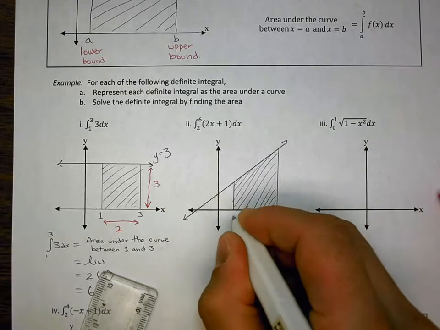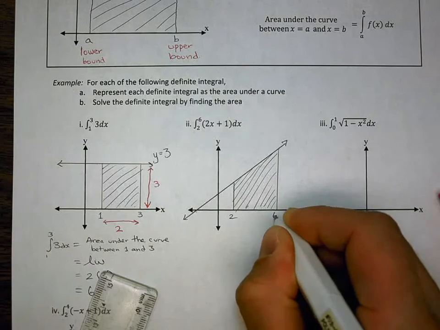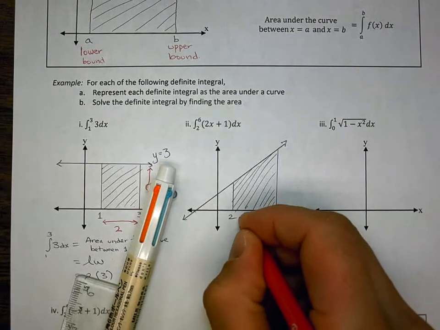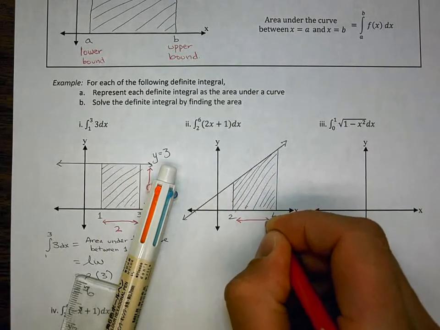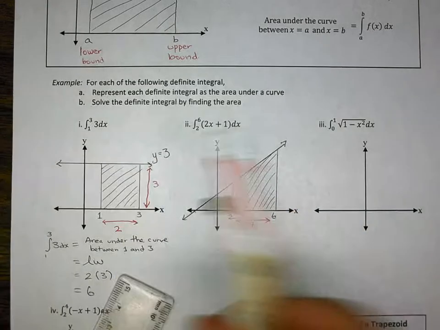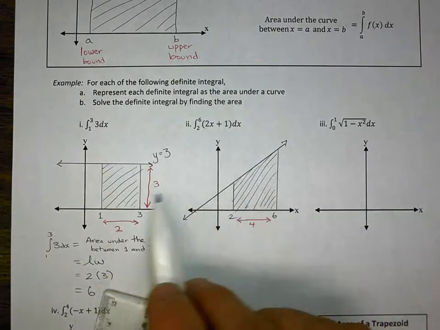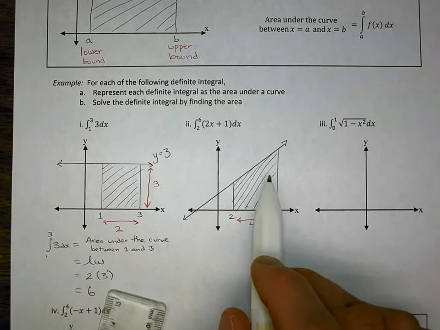Okay, so this is 2, this is 6. Okay, so this is easy enough. The distance here is 4. But actually, this area is a bit more complicated, right? This area was a rectangle. This area is a little different.